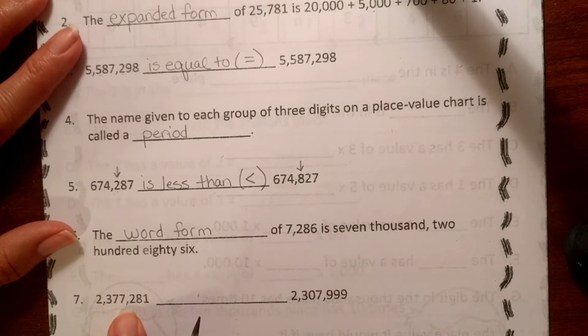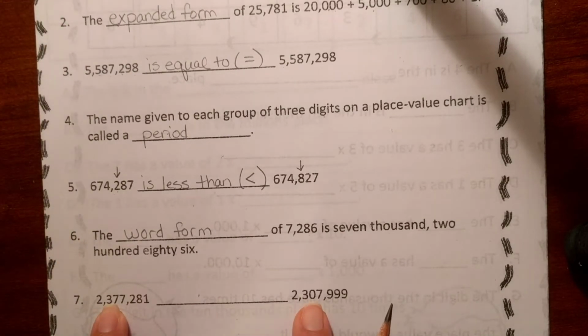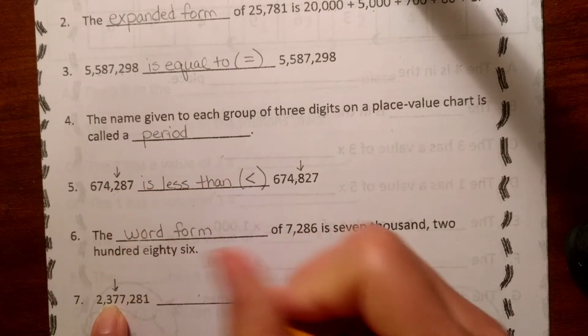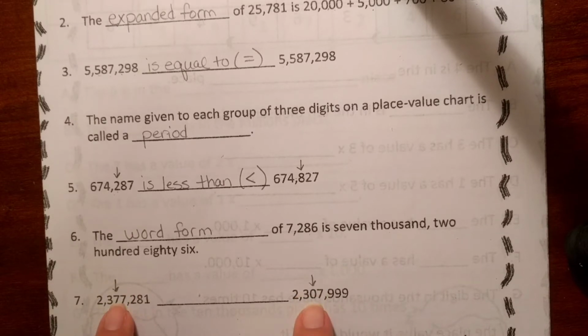2,377,281. Here we have 2,307,000. Notice that the number in the 10,000s place is different.